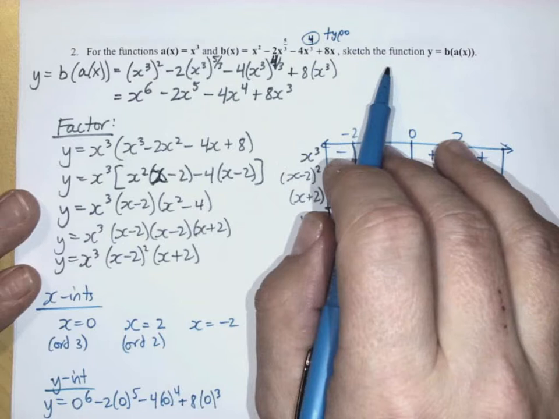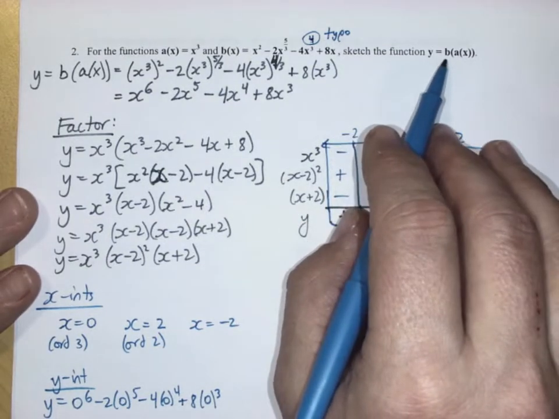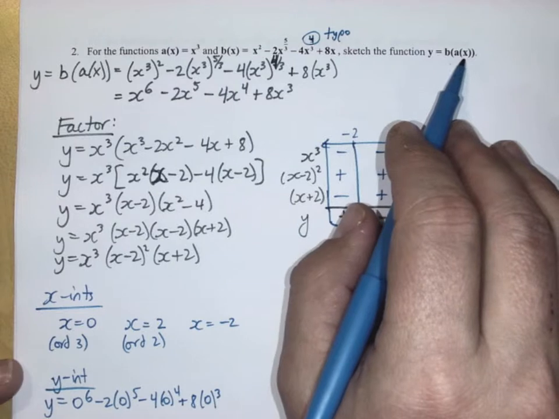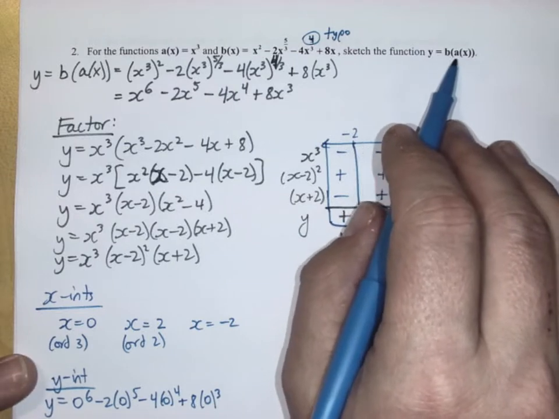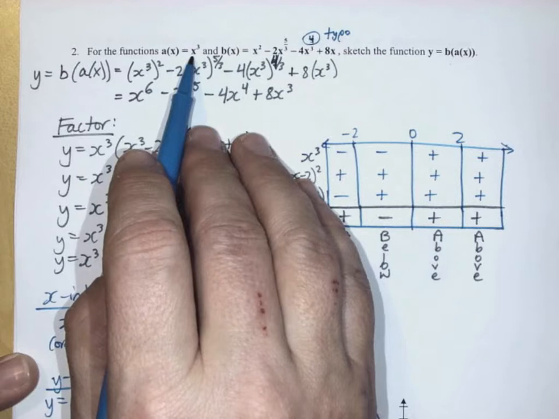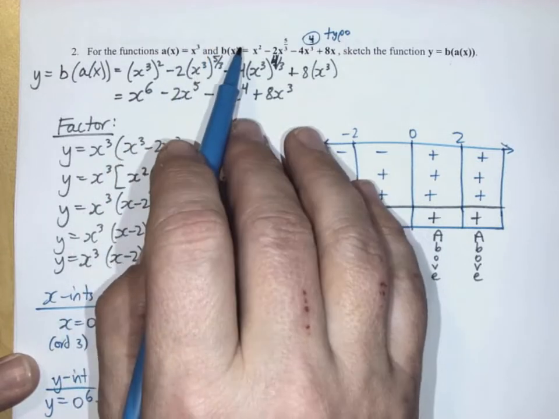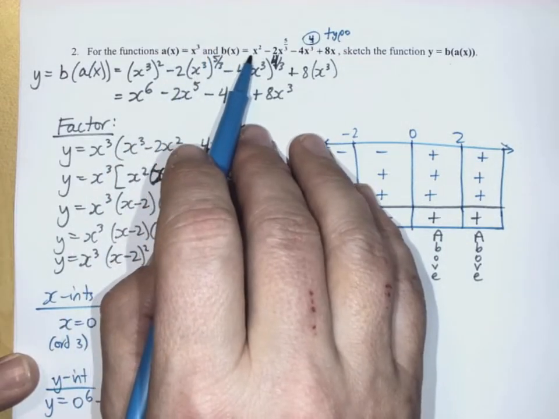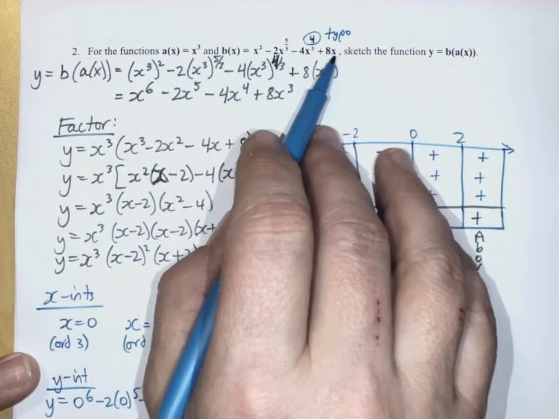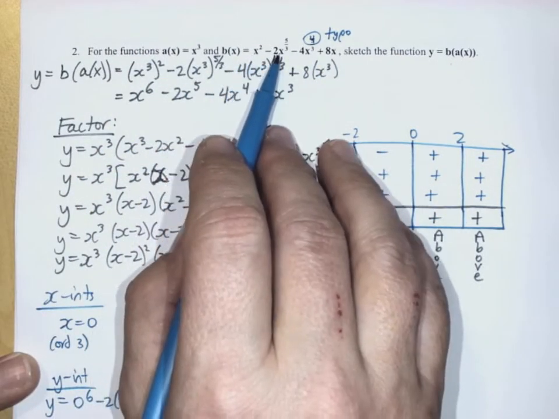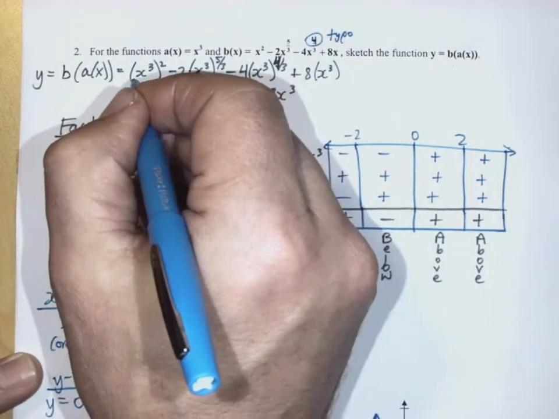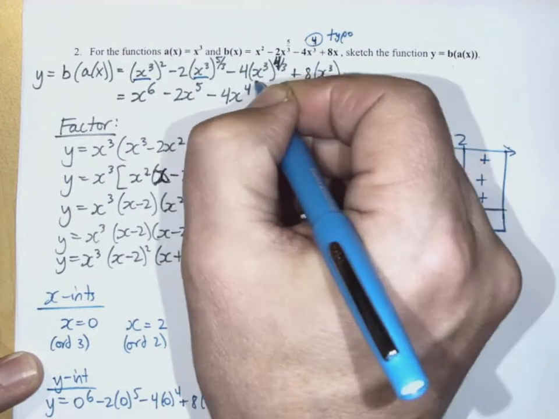For a of x and b of x, we want to sketch the function y equals b at a of x. Well, if you remember composite functions, b at a of x means take a of x, which is x cubed, and replace it into this function wherever you see an x. So instead of writing b of x again, we're going to take everywhere we see an x here, here, here, and here, and replace those with a of x, which is x cubed.